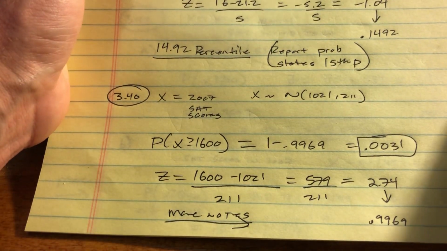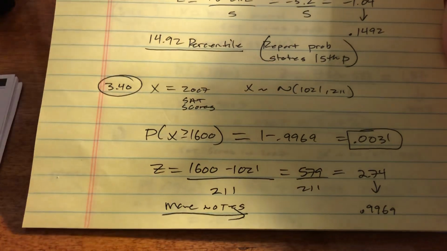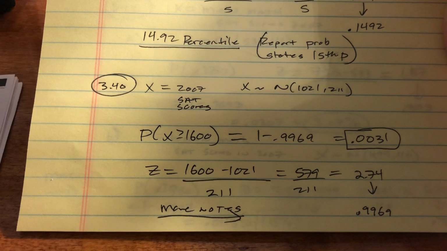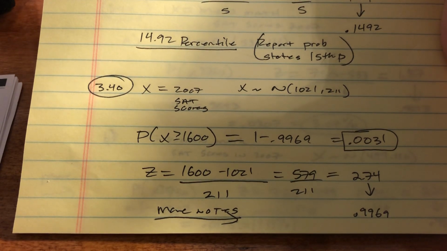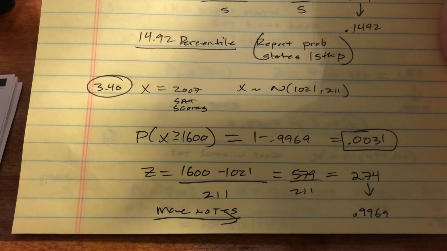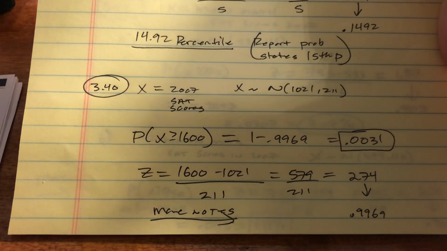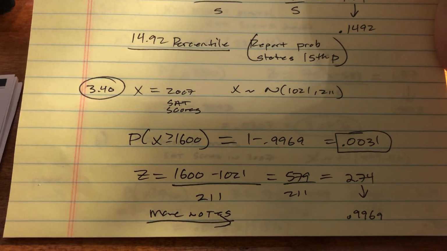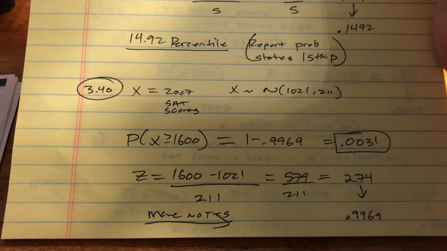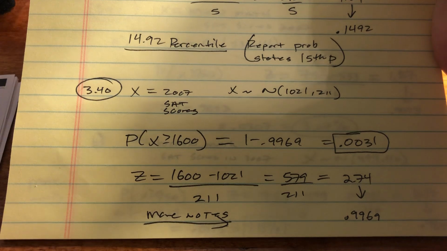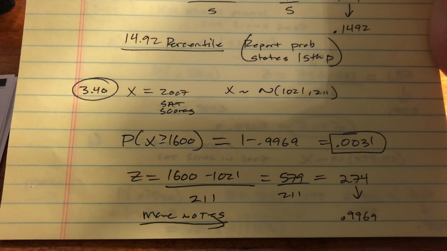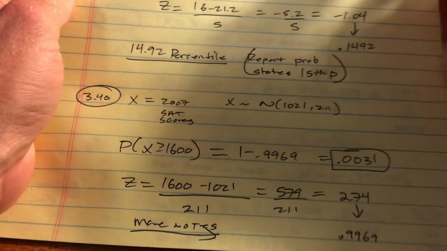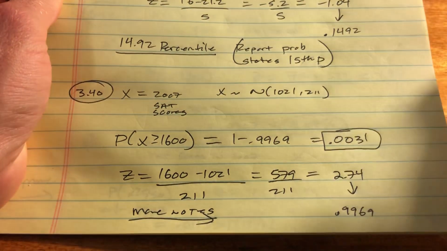Now, this one was with SAT scores. This is pretty interesting. I didn't know this before teaching this class. It is possible to score above a 1600 on the SAT, evidently. Now, this was in an earlier version, but scores 1600 and above are reported as 1600. In 2007, the distribution of SAT scores, combining math and reading, was close to normal with a mean of 1021 and a standard deviation of 211. What proportion of 2007 SAT scores were reported as 1600? I don't know if that's the case now, that can happen.